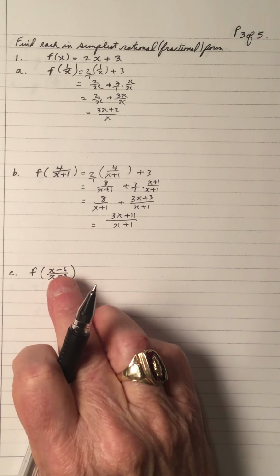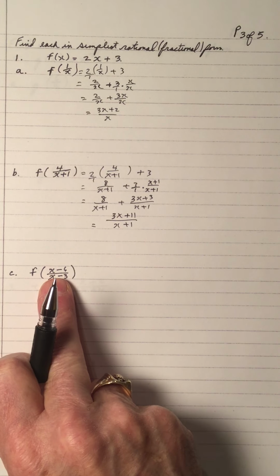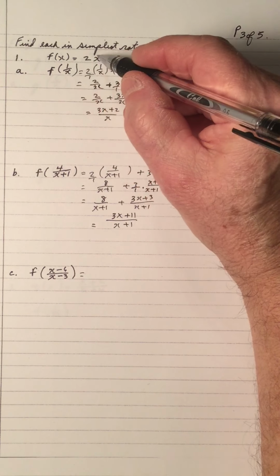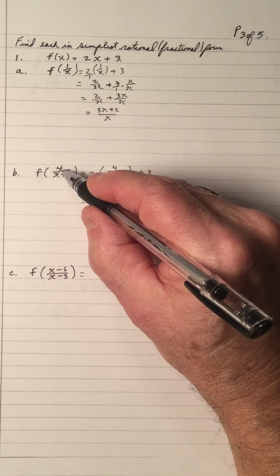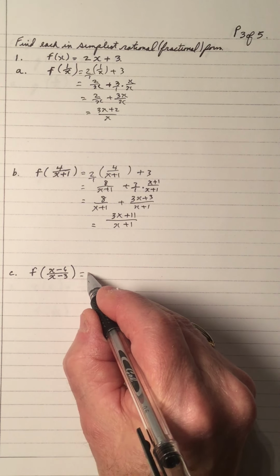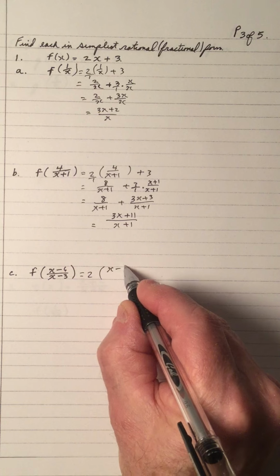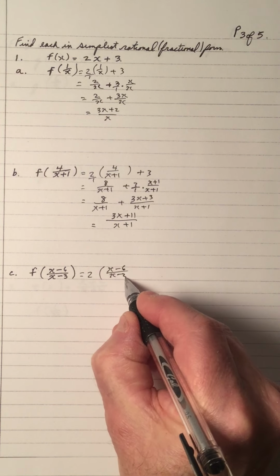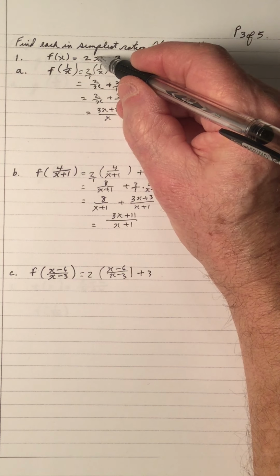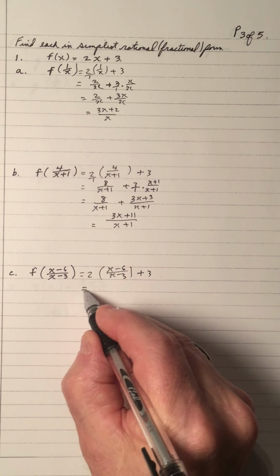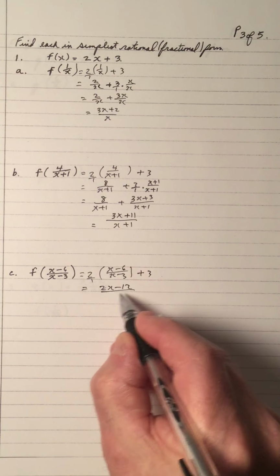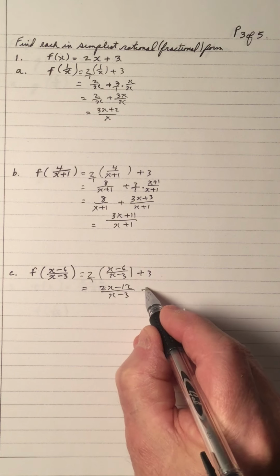Again, we're just subbing in whatever is here in the place of x. So 1 over x is going into the place of x, and we're simplifying. 4 over x plus 1 is going into the place of x, and we're simplifying. Right here, same thing. We're putting x minus 6 over x minus 3 into x. We're subbing it in right here with a bracket around it. So we multiply by 2 over 1, and we get 2x minus 12 over x minus 3, plus 3.